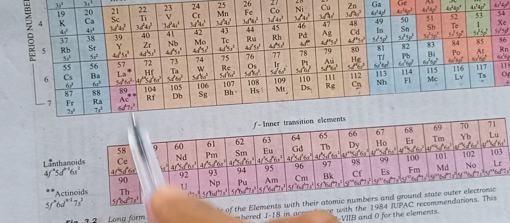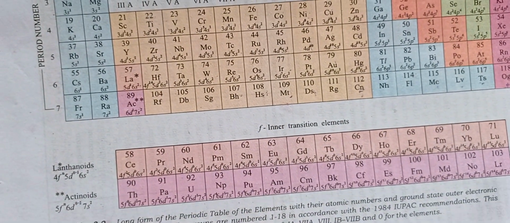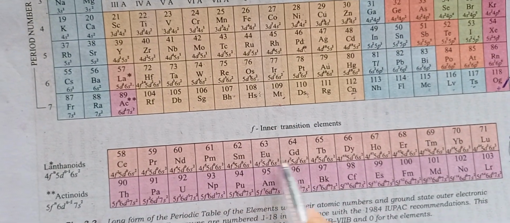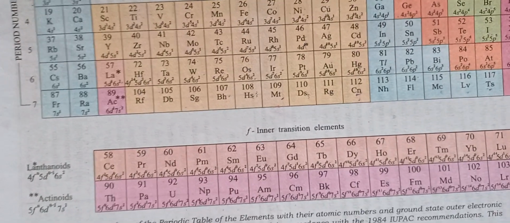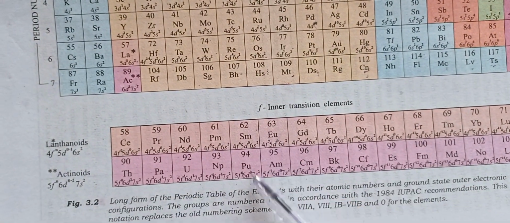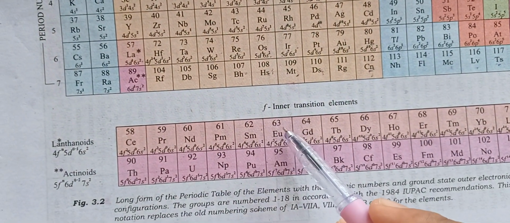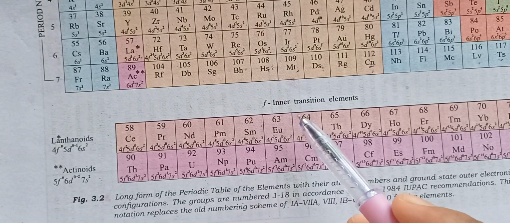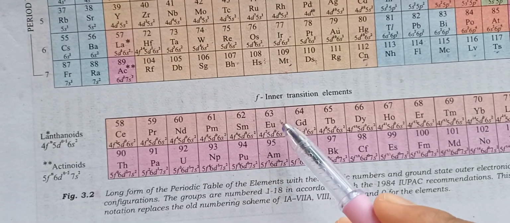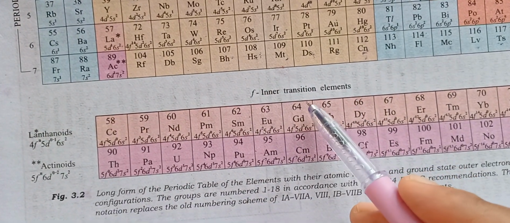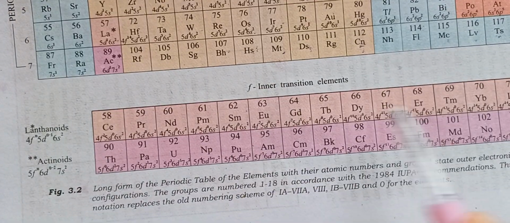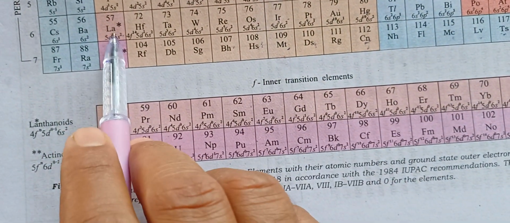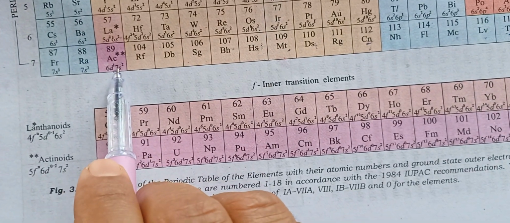Now, 28 elements will be there, divided into 14 and 14. Why are we calling these f-block elements? Because the last differentiating electron is entering into the f orbital. Since there are 7 f orbitals, they can accommodate 14 electrons. Hence 14 elements will be there in each series. Like that, 2 series will be there: the 4f series and the 5f series.